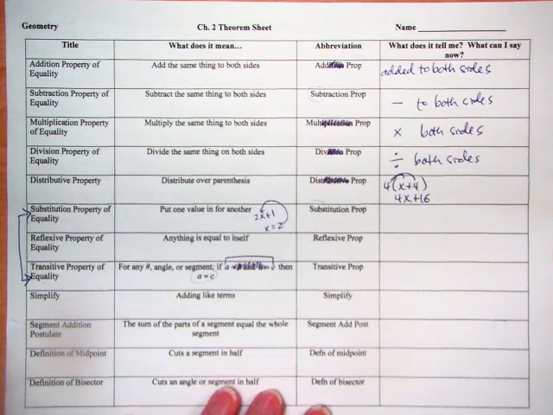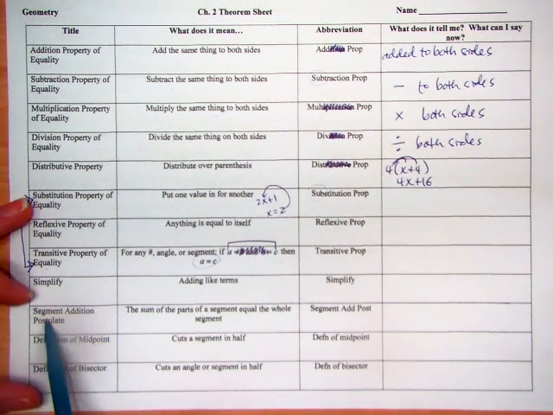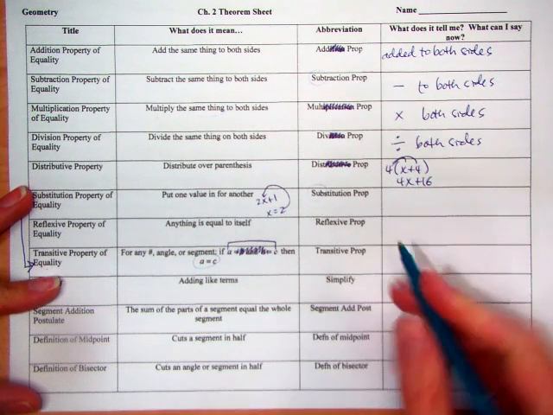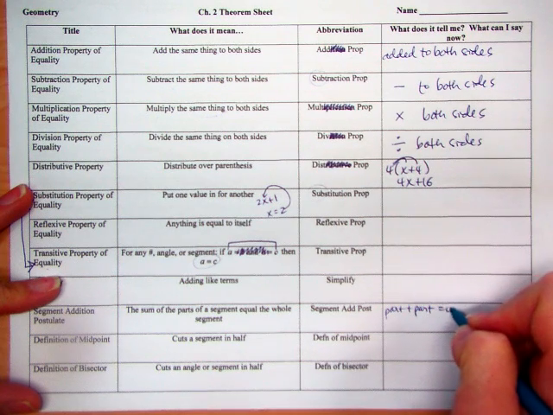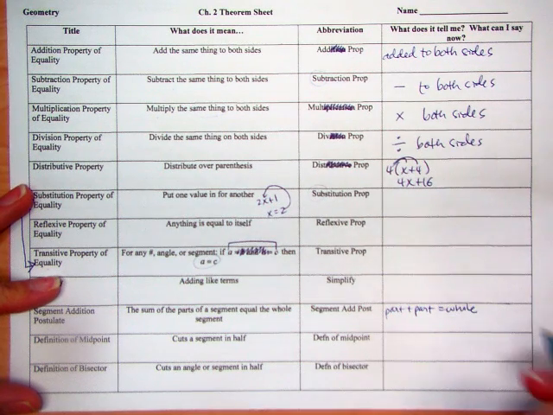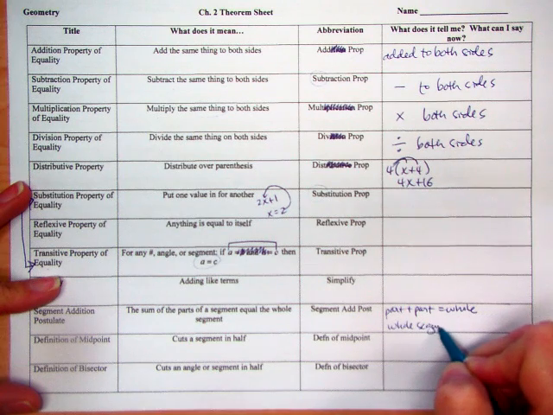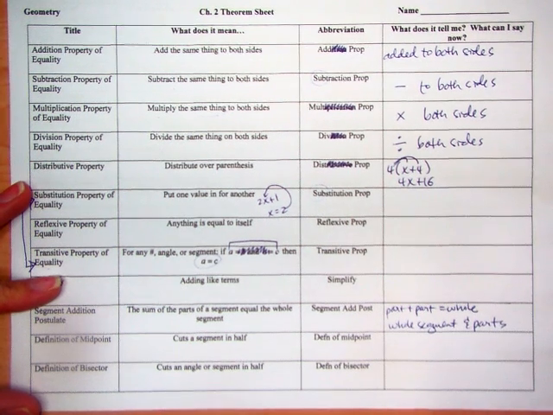Again, I'm not sure about the exact order. You might have a slightly different card than mine, but we need to do segment addition postulate, which is the sum of the parts equal the whole thing. This is like we've done before with part plus part equals whole. So what can I say? I should be able to talk about the whole segment and its parts.